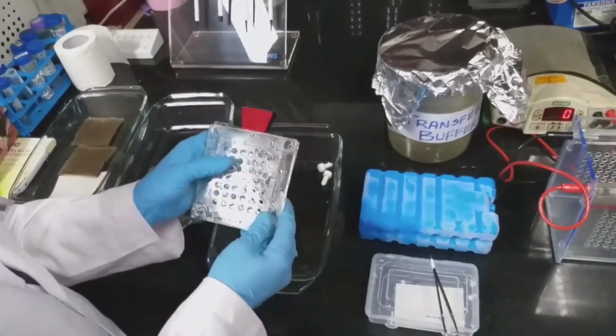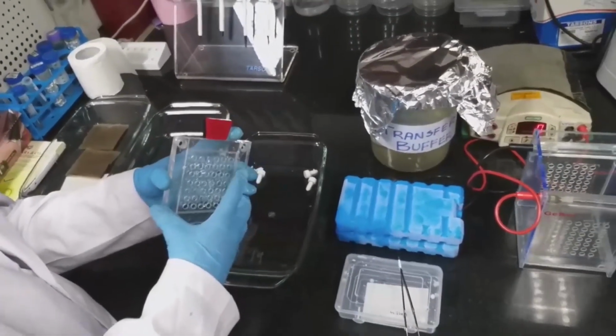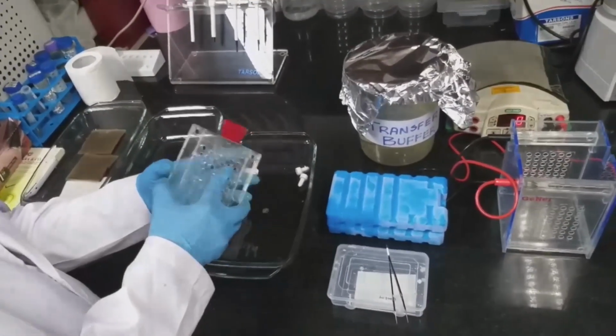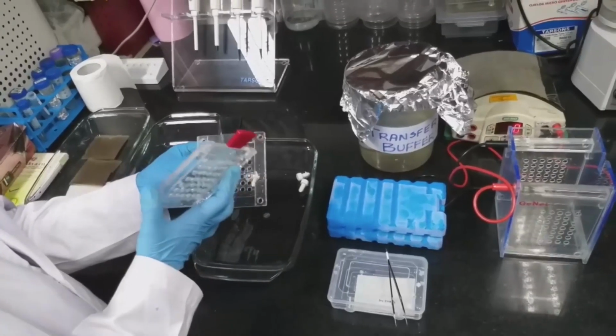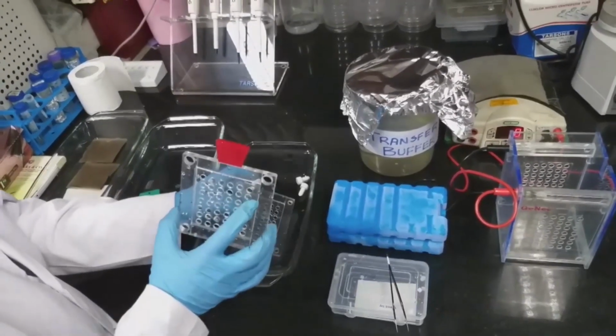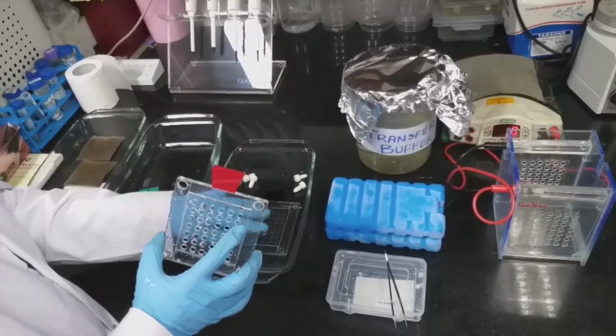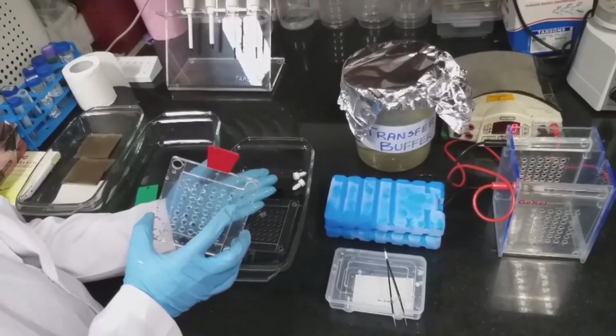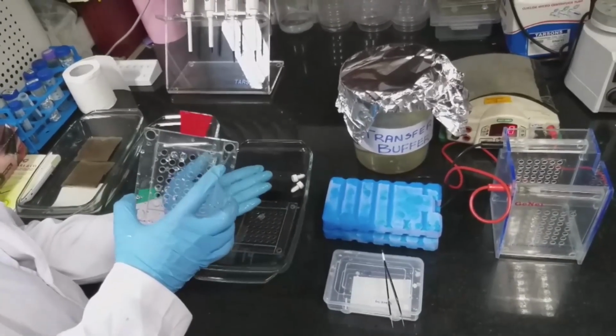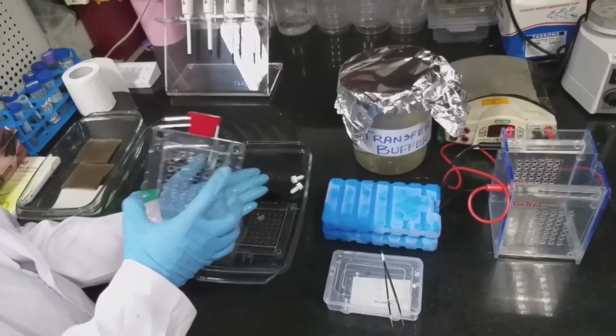This is the cassette we'll use for the transfer. This is the negative side of the cassette and this is the positive side. We are going to keep the gel on the negative side and the blotting membrane on the positive side.